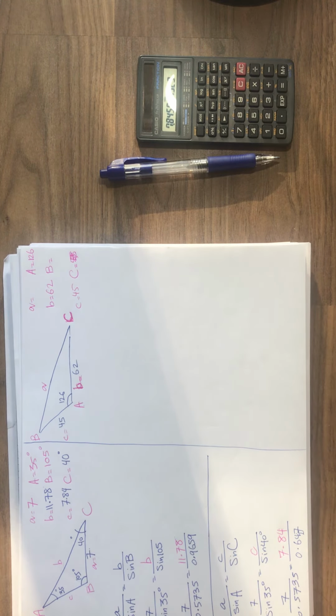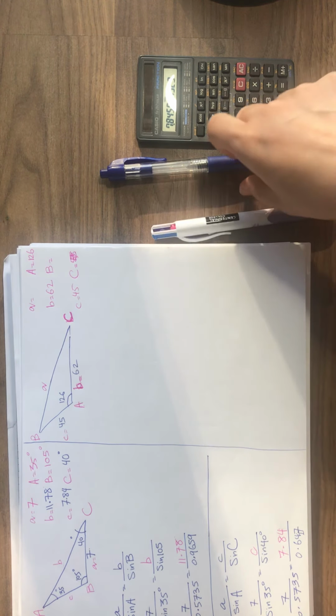Over here, we have to use a different law, which is called cosine law. How does cosine law look like?